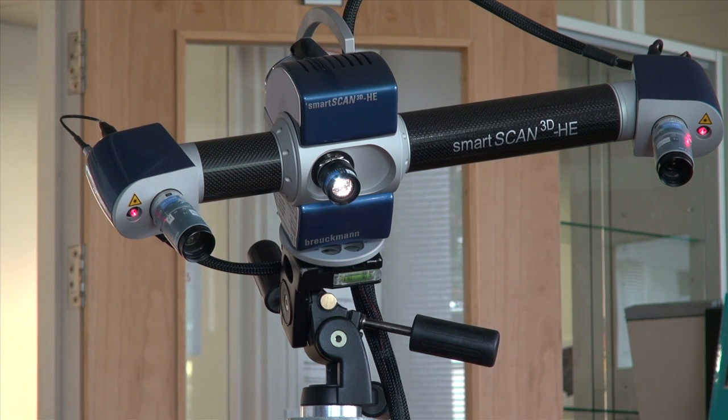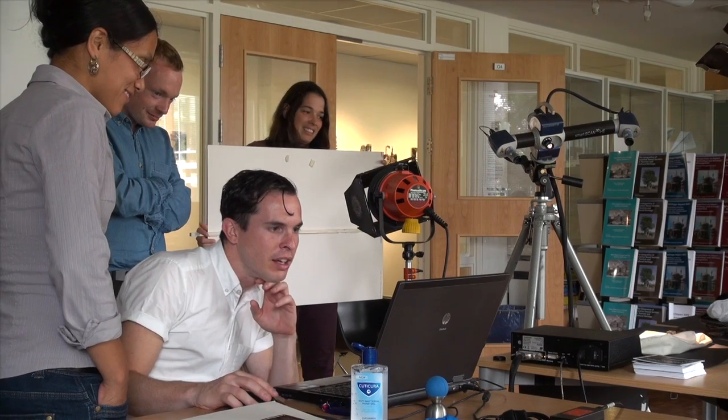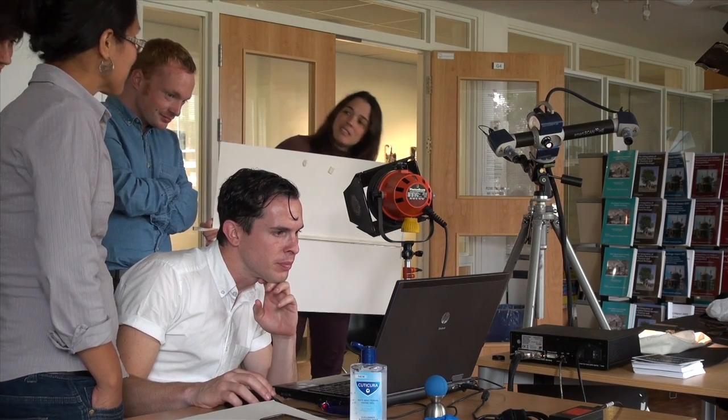Well, in the V&A Photo Studio, we've used most of the tools in 3D-COFORM. The one that we've used the most is the Smart Scan from Breukman. Okay, this scanner works with structured light, so we project fringe patterns onto the object, and we have two cameras, a stereometrical setup, and the two cameras record those images with the projected patterns, and this allows the computer to calculate high-definition 3D data.